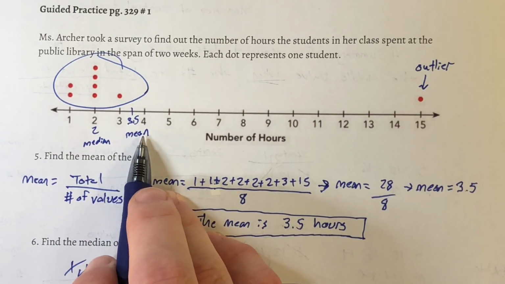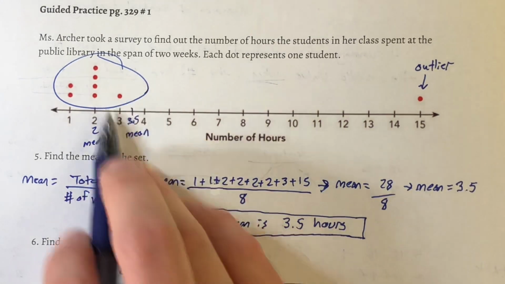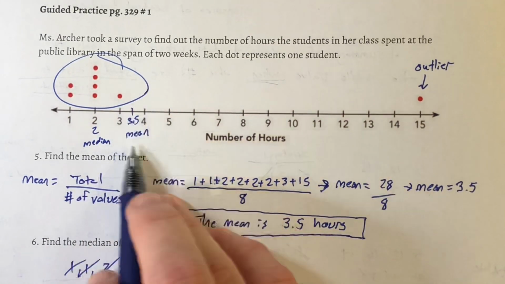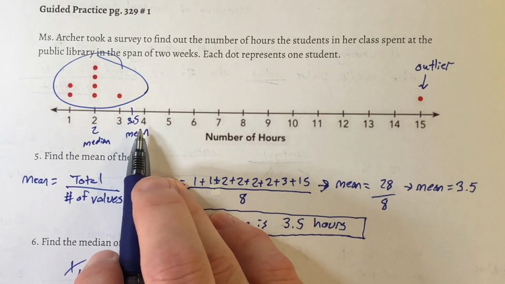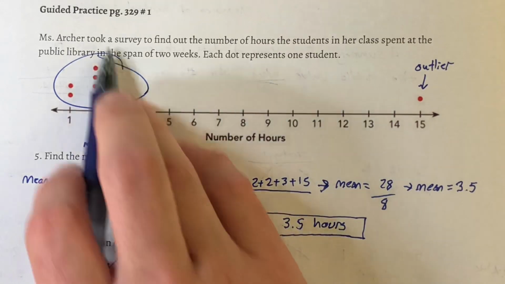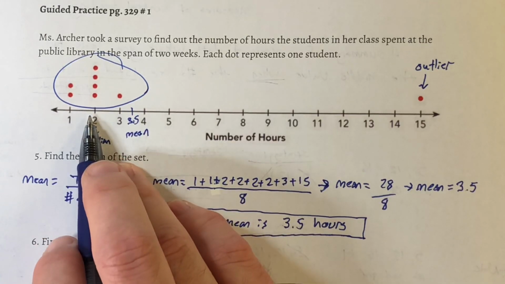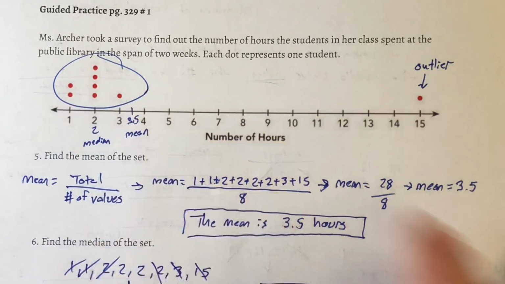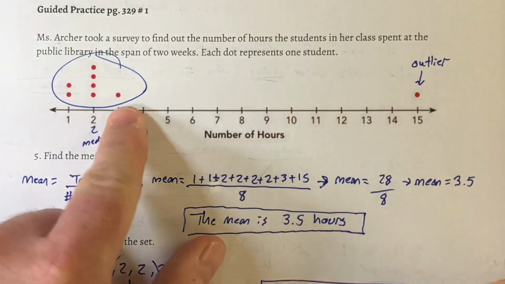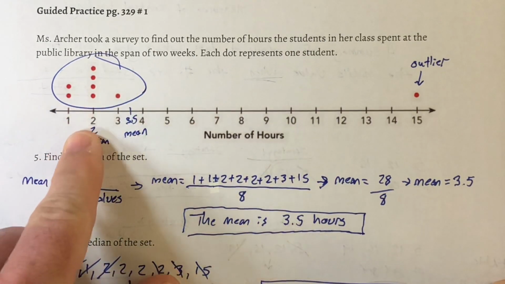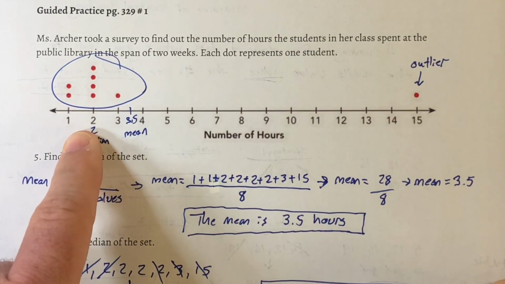So if Miss Archer wants to make herself look good, she's going to say, oh, my students spend an average of 3.5 hours in the library. But if she wants to be honest, she needs to be saying, no, my students are spending about 2 hours in the library, because that's where all the data really is. So Miss Archer can make herself look better, or she can be more honest in her summary.